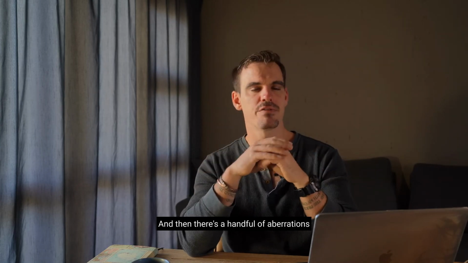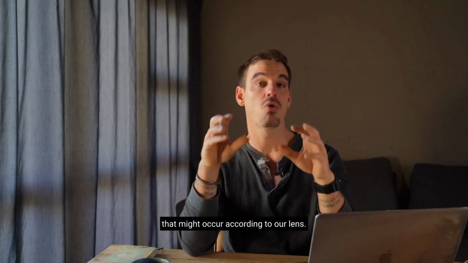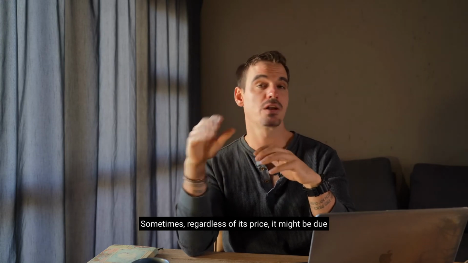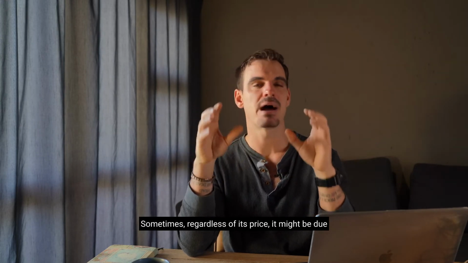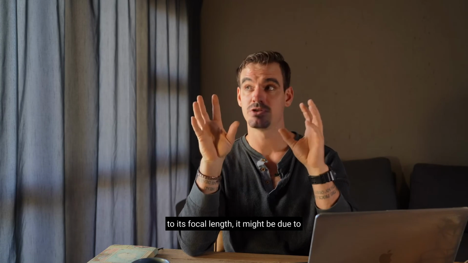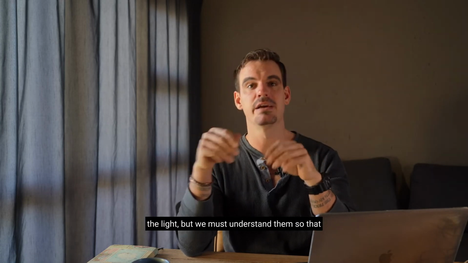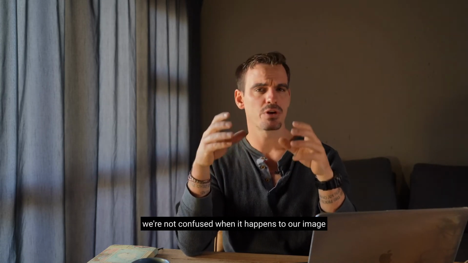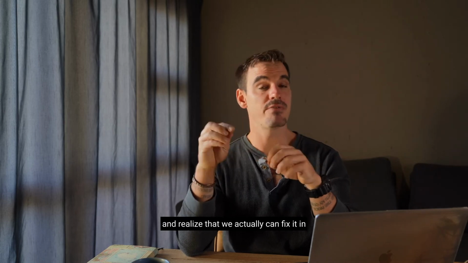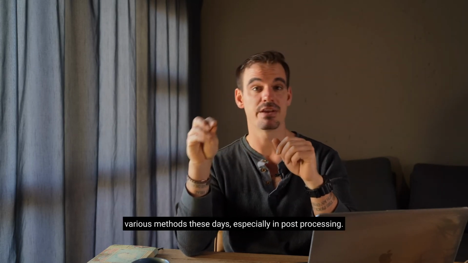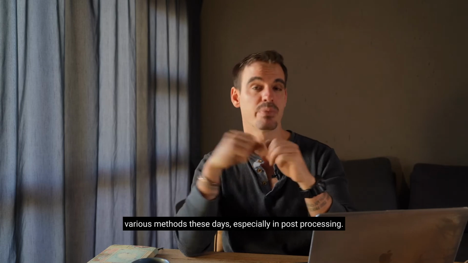And then there's a handful of aberrations that might occur according to our lens, sometimes regardless of its price. It might be due to its focal length, it might be due to the light, but we must understand them so that we're not confused when it happens to our image, and realize that we actually can fix it in various methods these days, especially in post-processing.